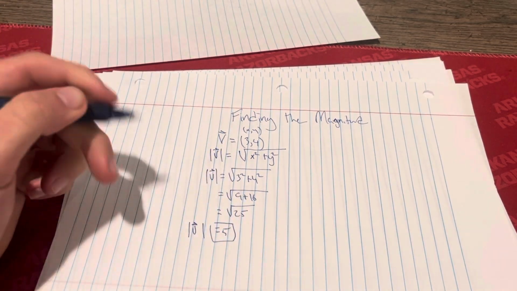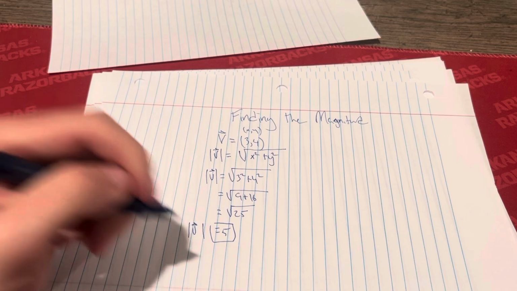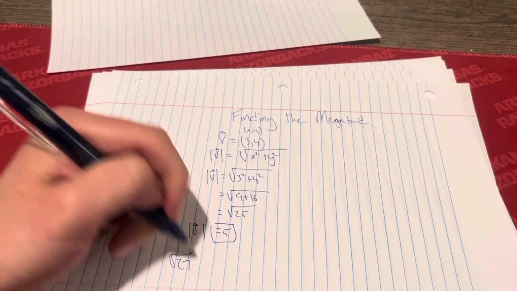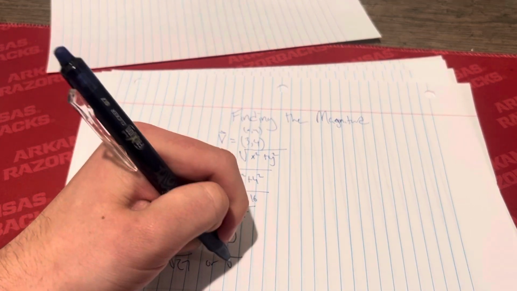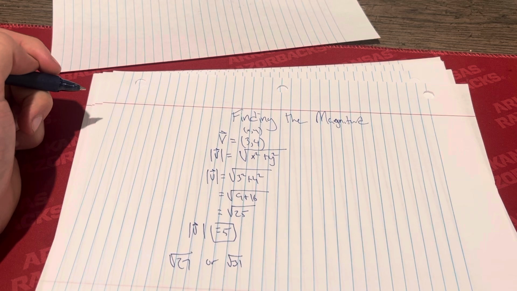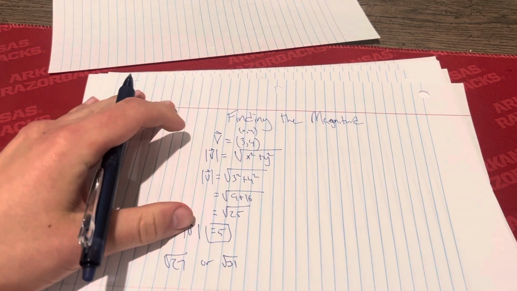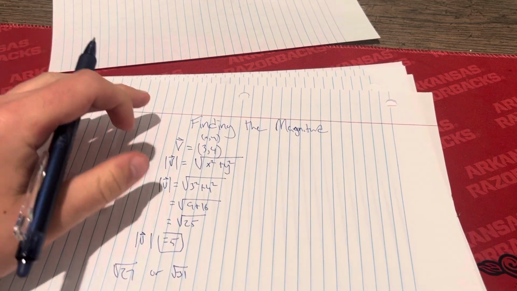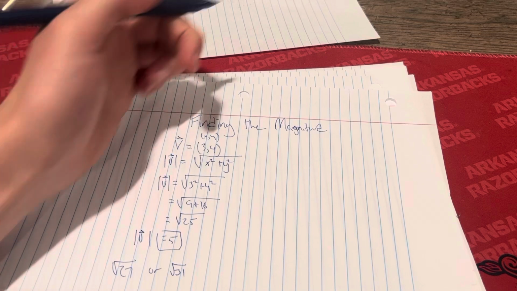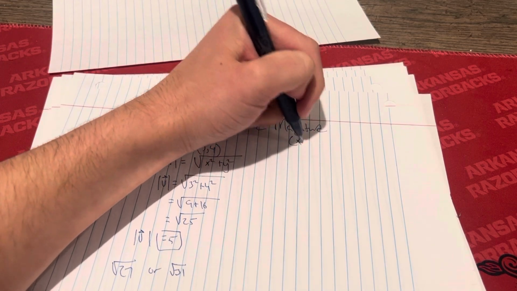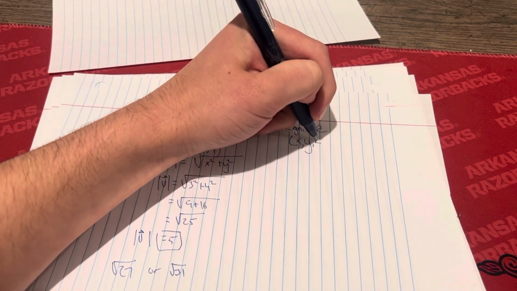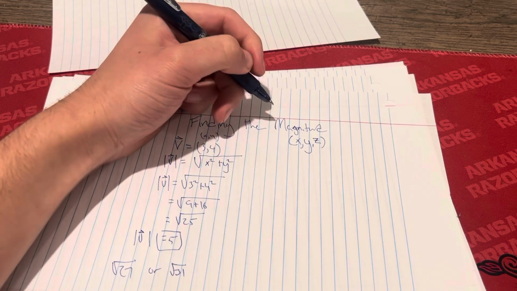Now, it's not always going to be perfectly like 5. Sometimes you might have square root of 27 or square root of 31. That's okay. That still works as an answer. It's accepted in most calculus, and if it's not, it'll be directed otherwise. So now, we can move on to our second example where we solve a three-coordinate one.